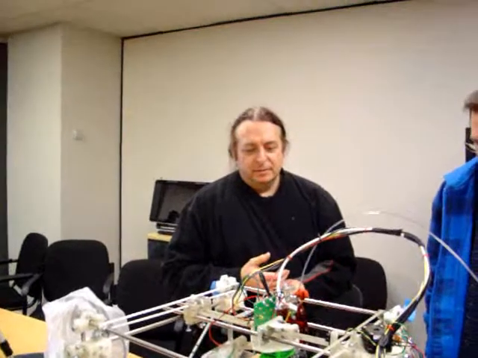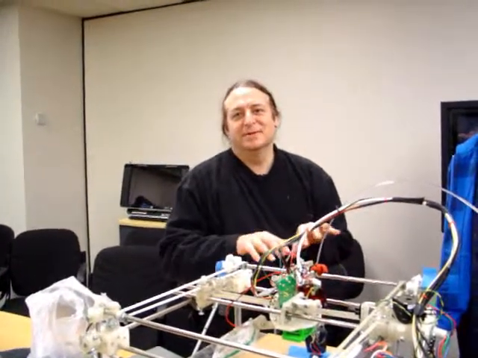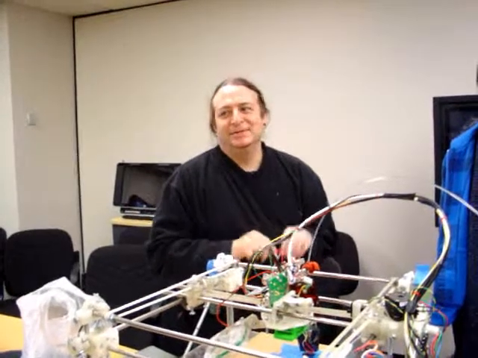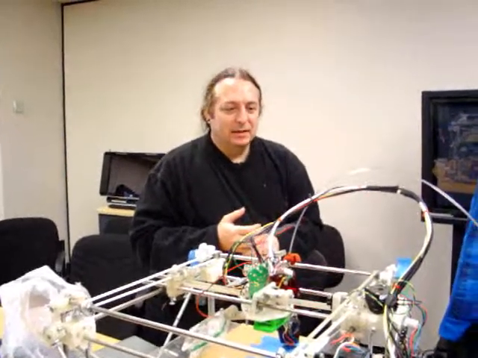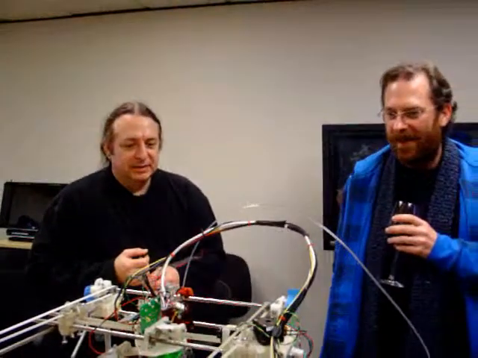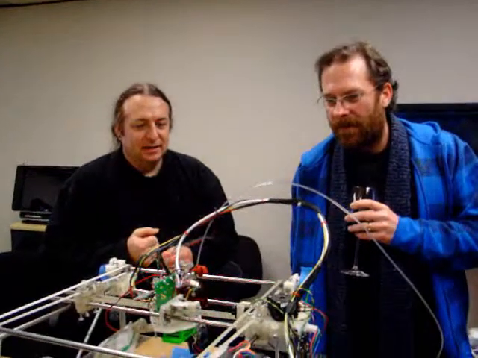But BRL-CAD is only slightly less obtuse than Blender. You can do everything from a command line. Yeah, I don't like command line anymore. You can do LS of your objects. I kind of grew out of that since DOS. Yeah. But it's actually quite a nice way of working.